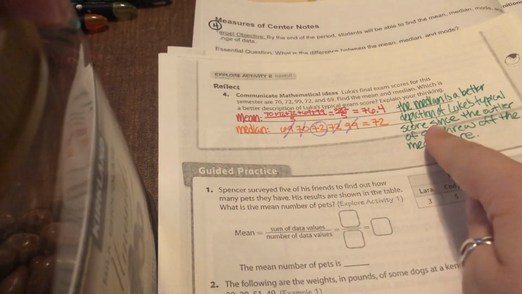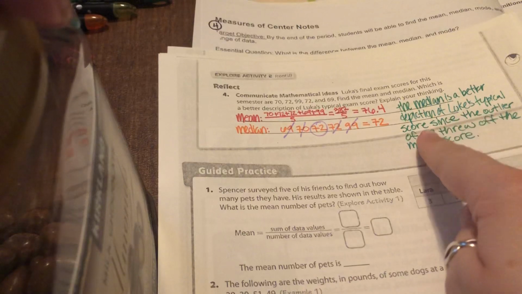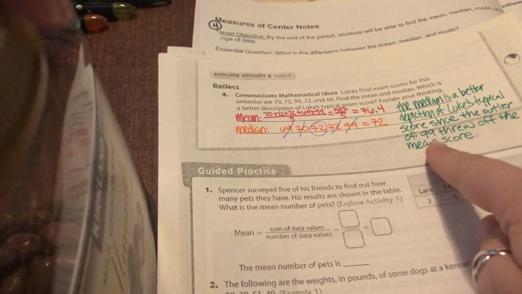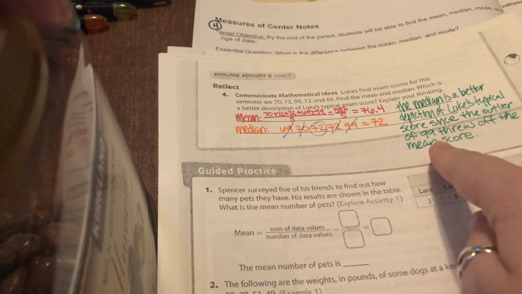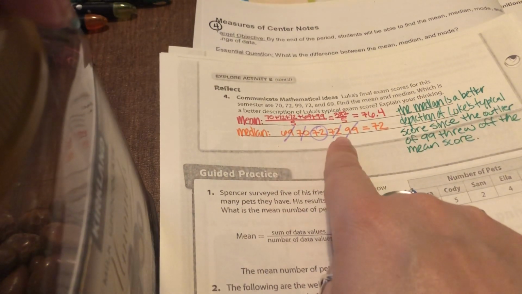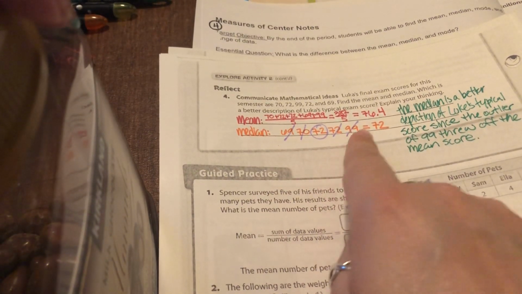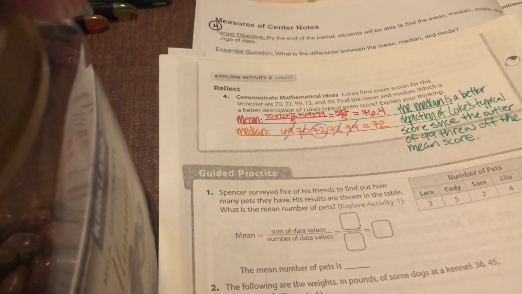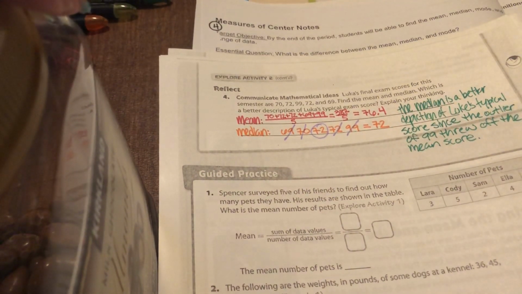The median is a better depiction of Luke's typical score since the outlier of 99 threw off the mean score, because look at how these are all kind of close together from 69 to 72. That one kind of threw it off, but at the same time, it wasn't that big of a difference.